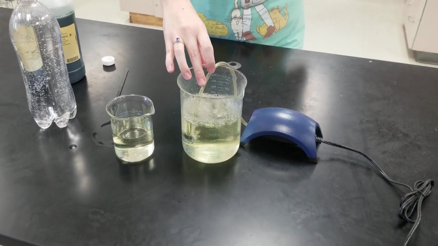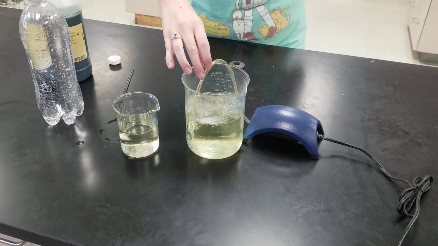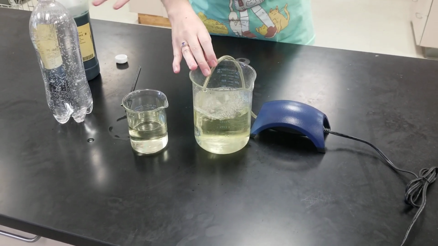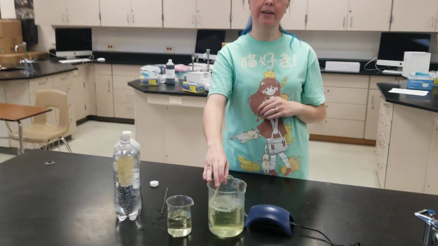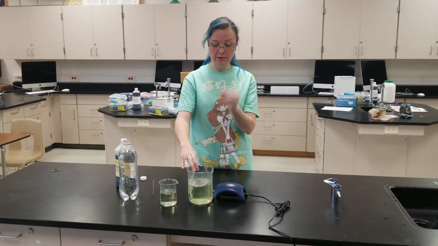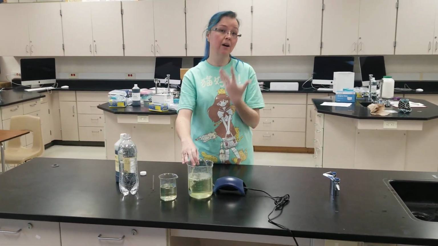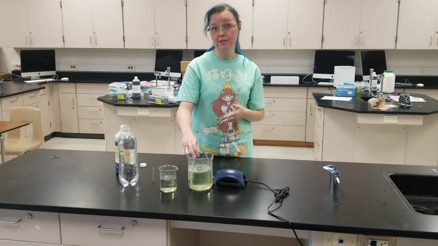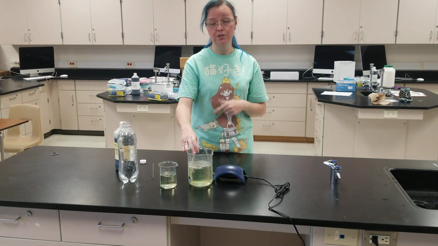So this experiment's really good. We could use it in several different other ways. We could maybe, instead of using the sparkling water, use a straw, and have someone blow bubbles into it, and the carbon dioxide coming out of their breath would probably change it to the same color too, and then we could change it back.